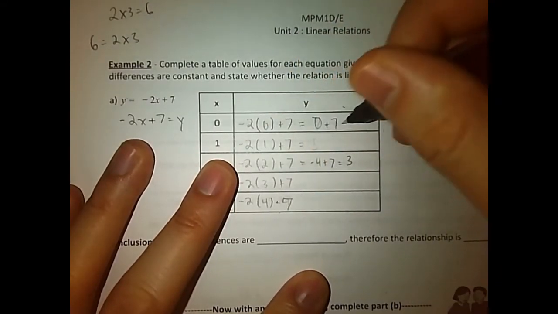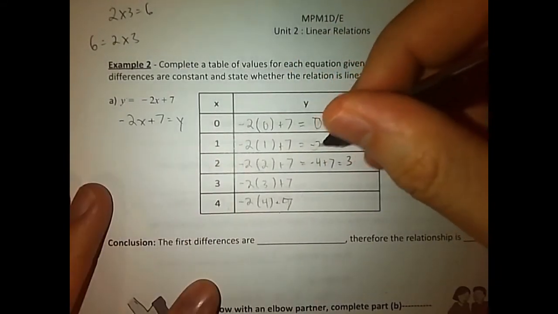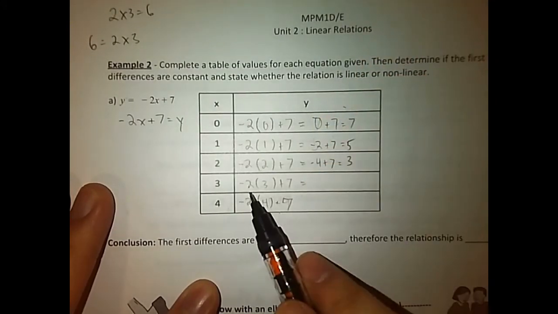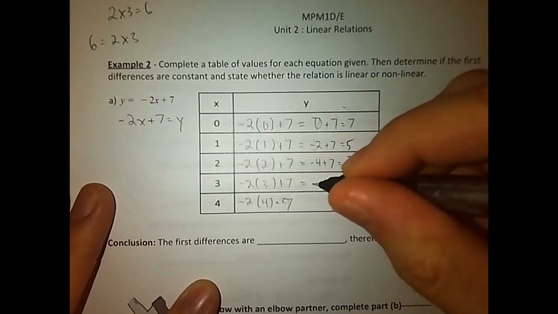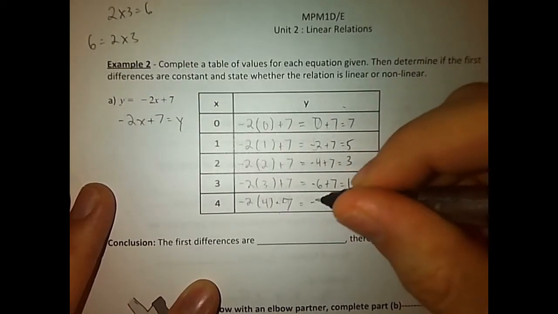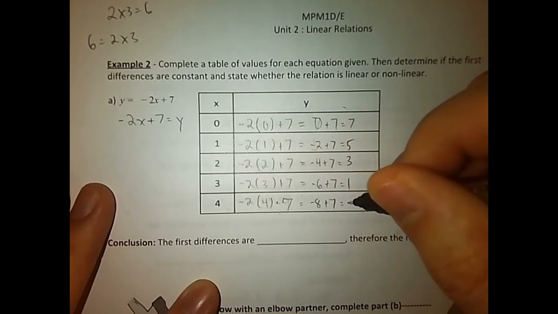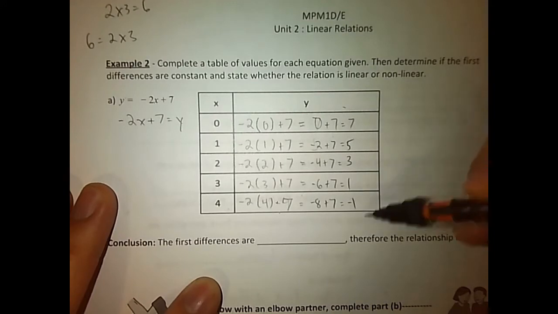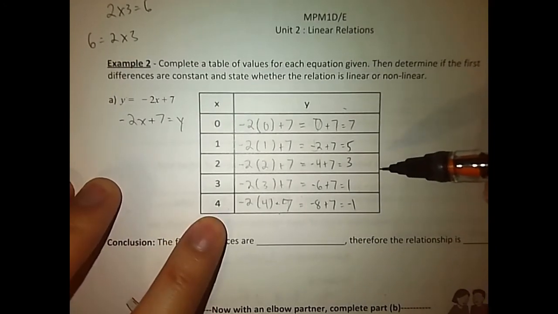0 plus 7 is equal to 7. This is -2 plus 7, which is equal to 5. -2 times 3 will give me -6 plus 7, which is equal to 1. And then we get -8 plus 7, which is -1. So these are my y values after inputting these x values.